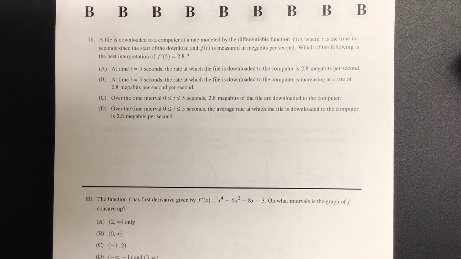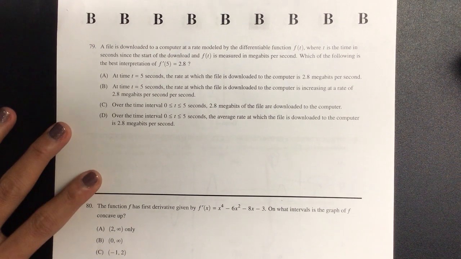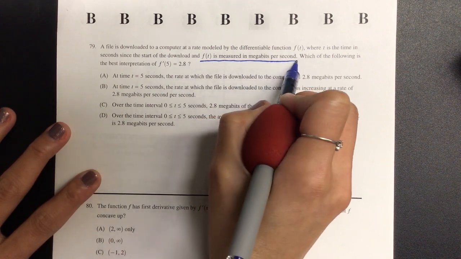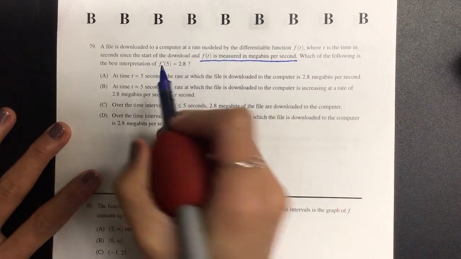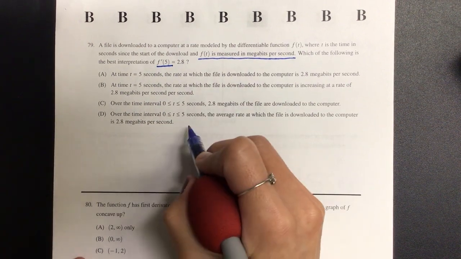A file is downloaded to a computer at a rate modeled by the differentiable function f of t, where t is the time in seconds since the start of the download, and f of t is measured in megabytes per second. Which of the following is the best interpretation of f prime of 5 equals 2? There are two very important things here. Underline what f of t stands for in terms of the units. Also, underline f prime of 5. And let's evaluate what that says.